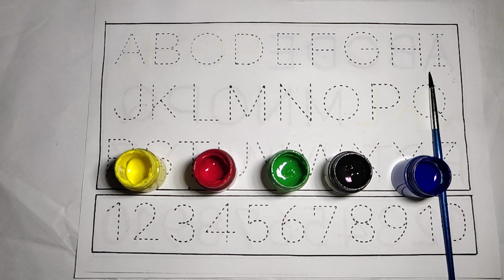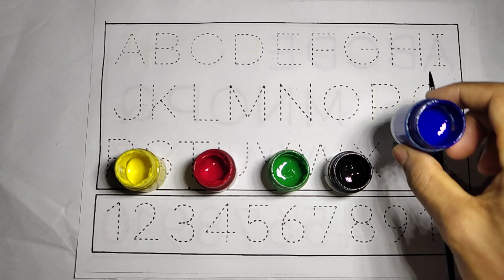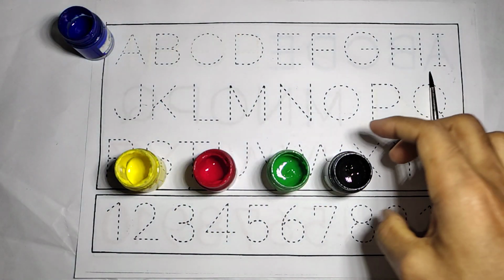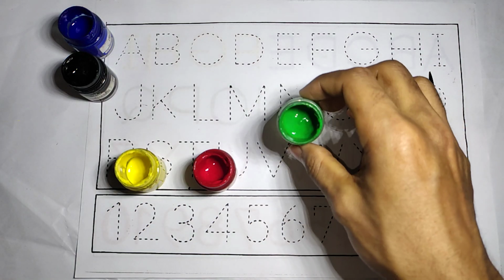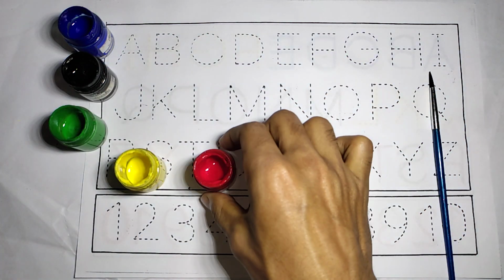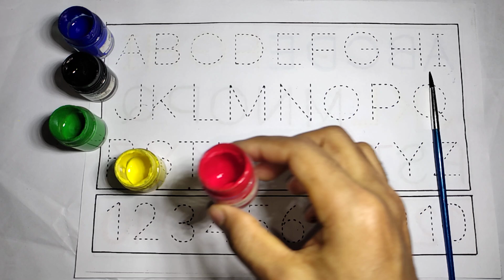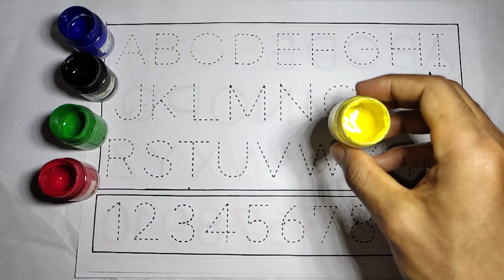Today we draw capital letter alphabets and numbers. First we use blue color. The next one is black color. And now we use green color. Kids, the next one is red color. And the last one is yellow color.